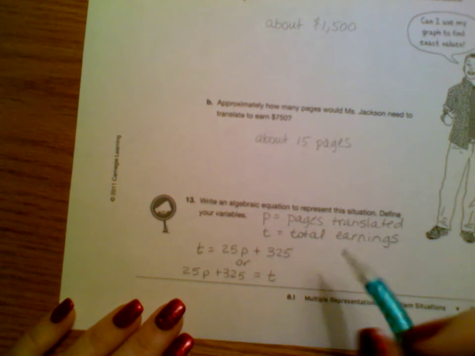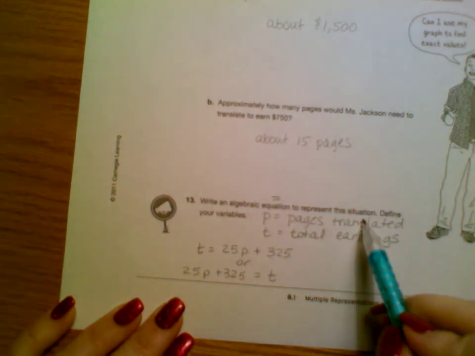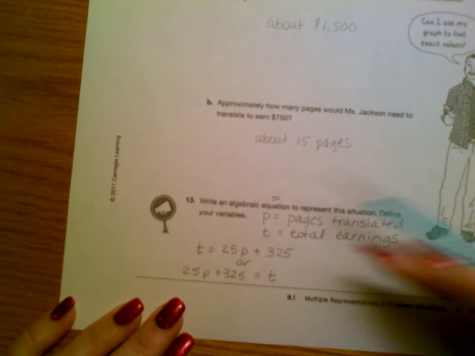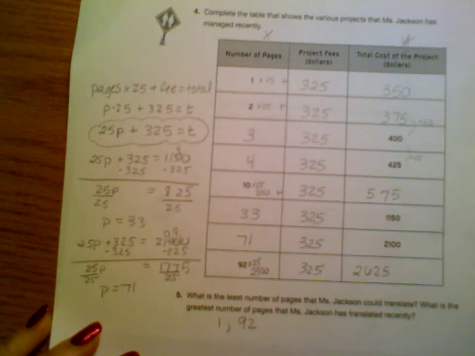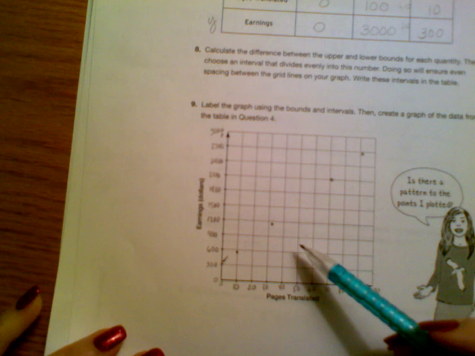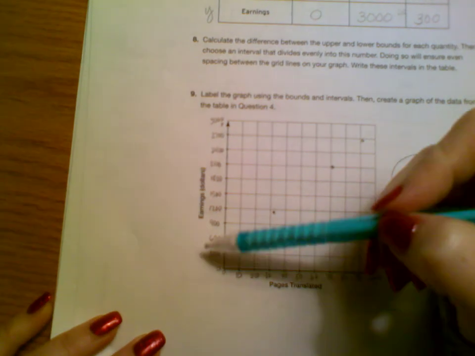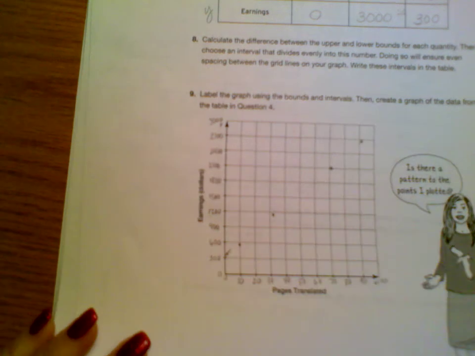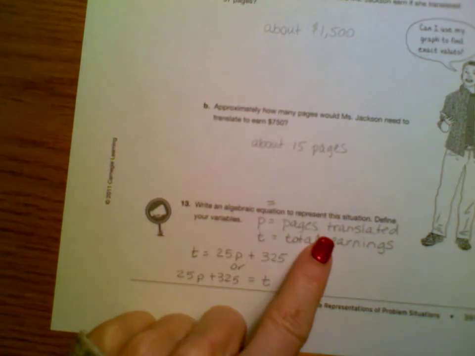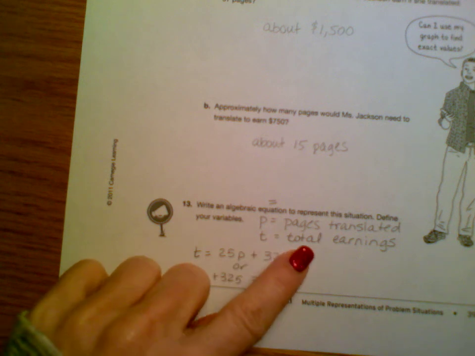So again, now it wants us to write an algebraic equation, has an equal sign, to represent the situation and define variables. So I'm basically going off of my table, or I'm going off of my graph. So this is one of my quantities, pages, and the earnings is the other. So I'm going to say P equals pages translated, and I'm saying T equals the total earnings.